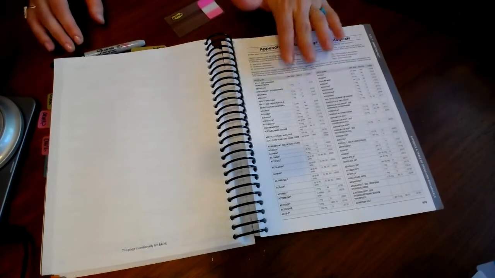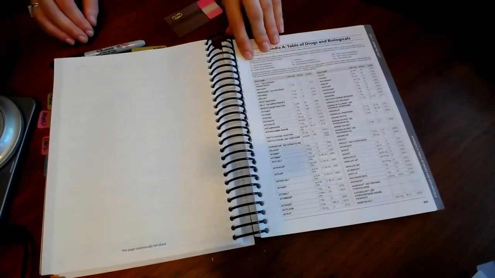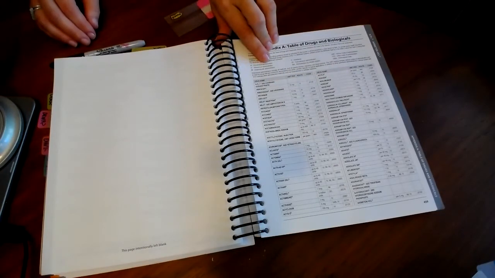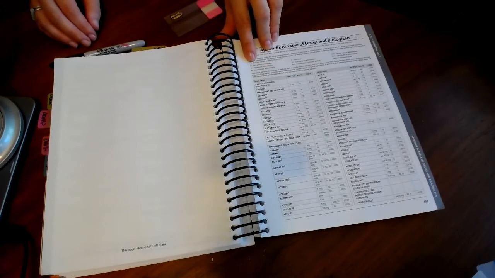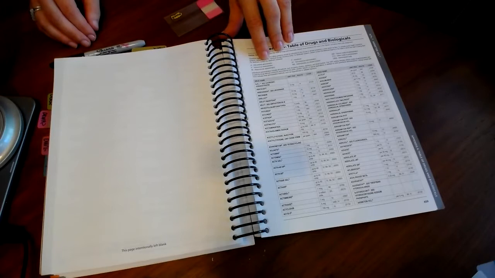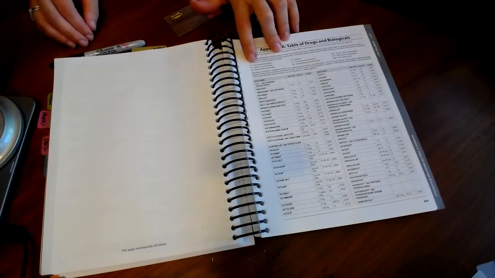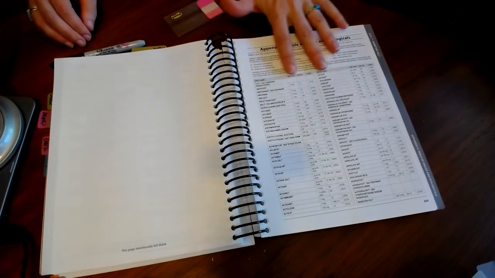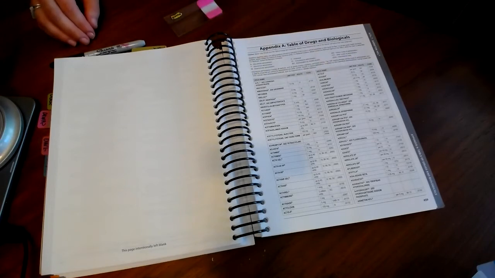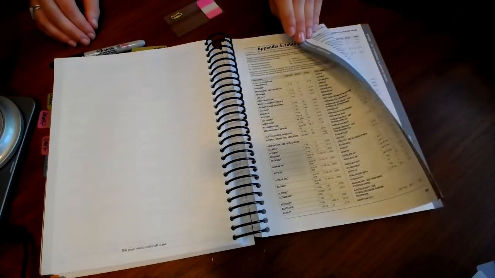One thing I really like is that it gives you these little abbreviations: intravenous administration, intramuscular administration, intra-arterial administration. These are important because you'll see that in documentation. You'll see documented the method the drug was administered through.